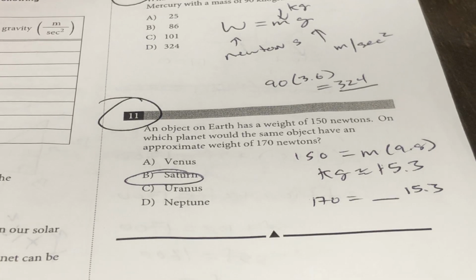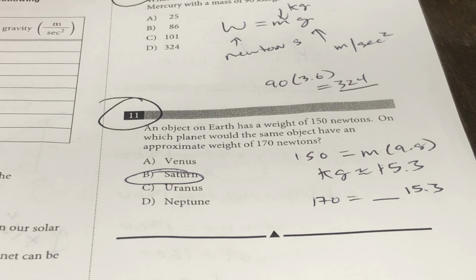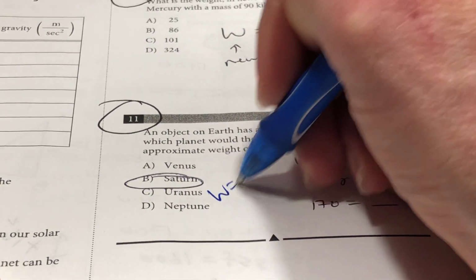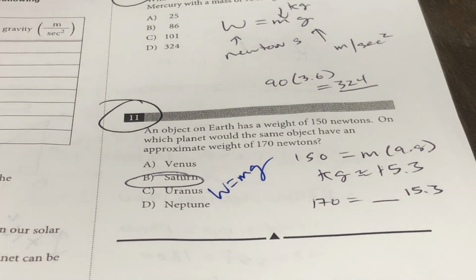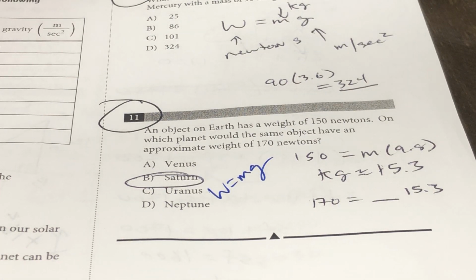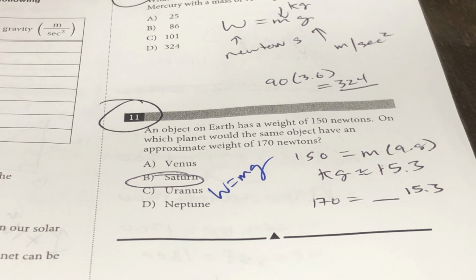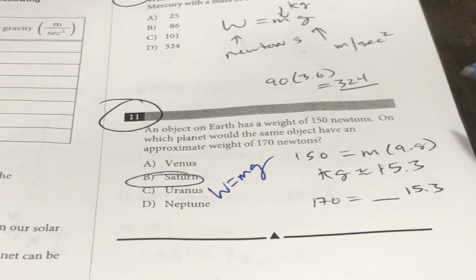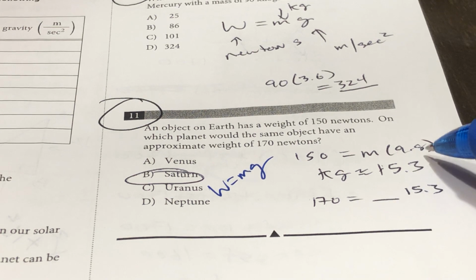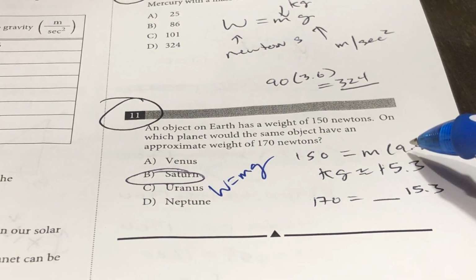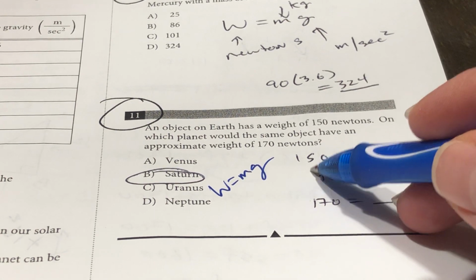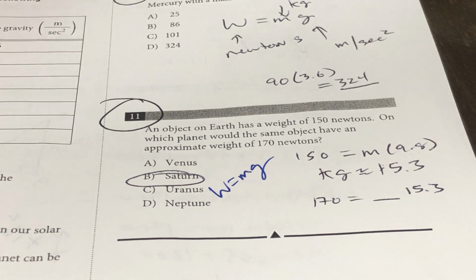Now, an object on Earth has a weight of 150 newtons. Again, we are using W equals mg. On which planet would the same object have an approximate weight of 170? So if we're going to answer on which planet, we need to figure out what its acceleration due to gravity is, or g in that equation. So Earth's acceleration due to gravity is 9.8. So 150 is equal to 9.8 times m. Why don't you divide 150 by 9.8? You get 15.3.